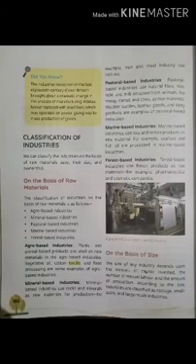Now comes our next heading, that is classification of industries. We can classify the industries on the basis of raw materials used, their size and ownership. Means on the following basis industries are classified. Let's move on to our very first heading, that is industries on the basis of raw materials. The classification of industries on the basis of raw materials is as follows.